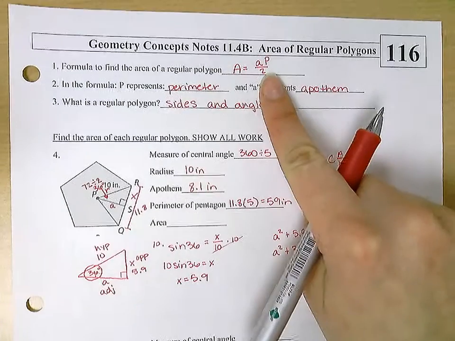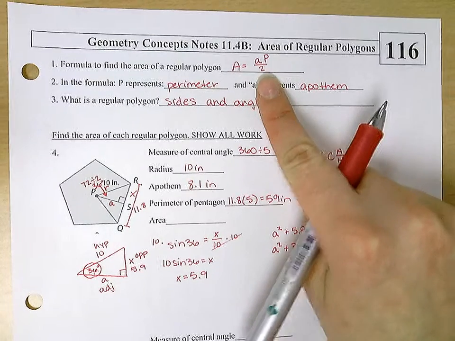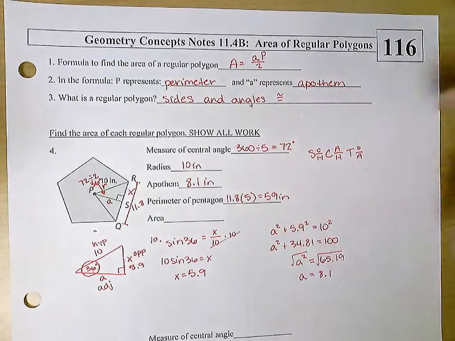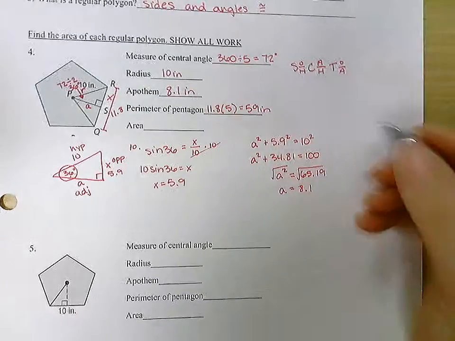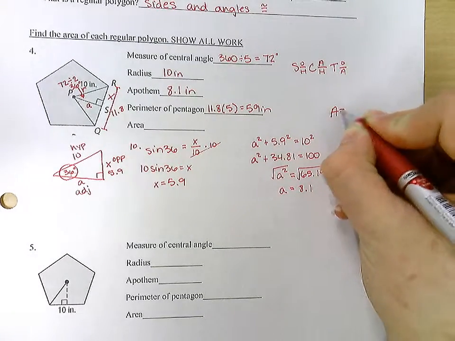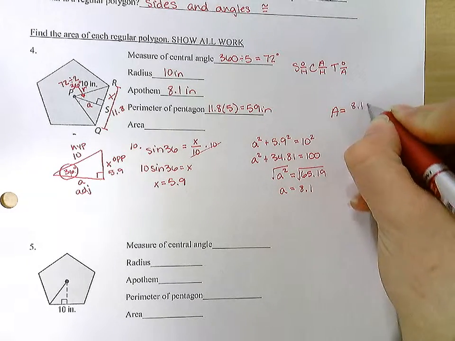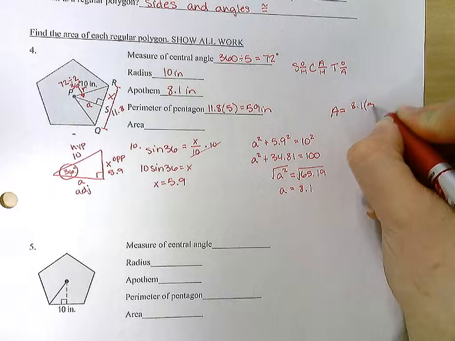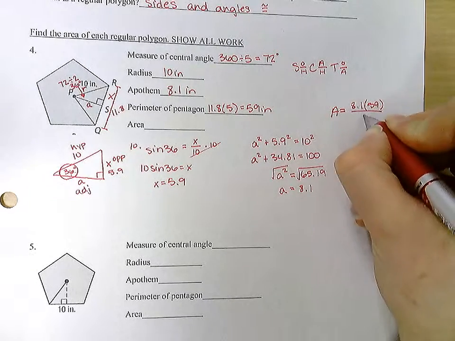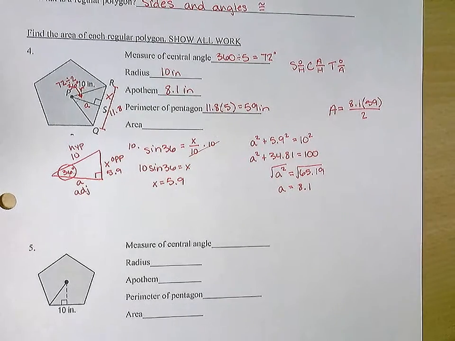Okay, so now that I have everything I need to solve for the area, we just use our area formula that I wrote out above. So a times p divided by 2. So we have our area is equal to, our apothem is 8.1 times the perimeter is 59, and that is divided by 2.